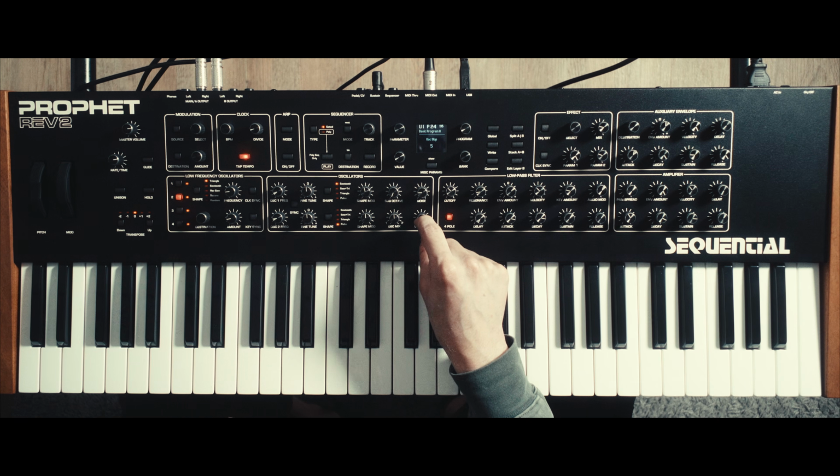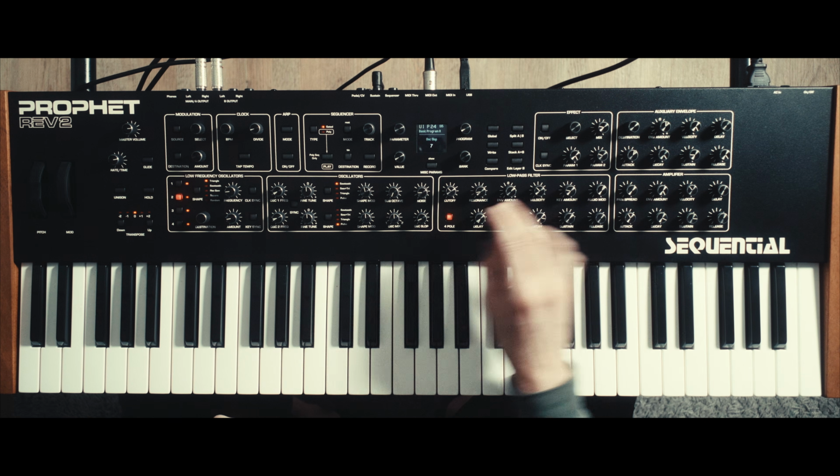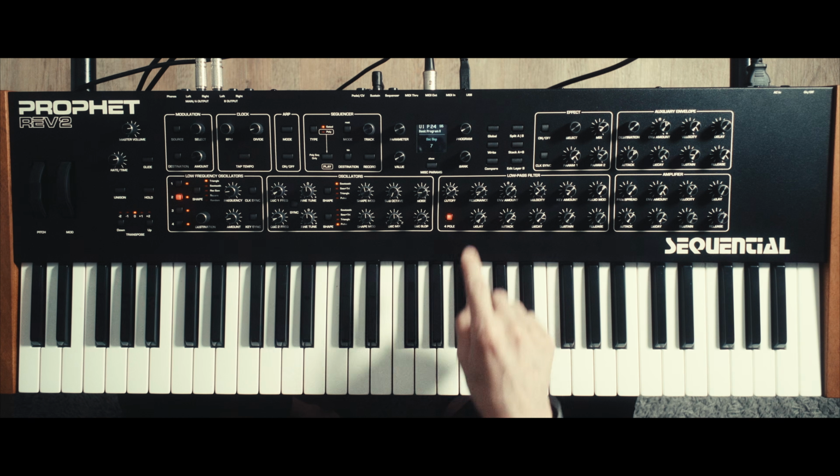So now with the slop knob, we can control the structure of these overtones in a sense, because of the complex relation of the pitch of the sound and the filter movement.